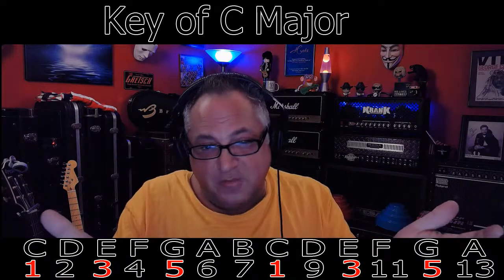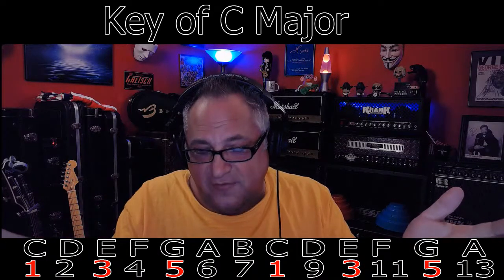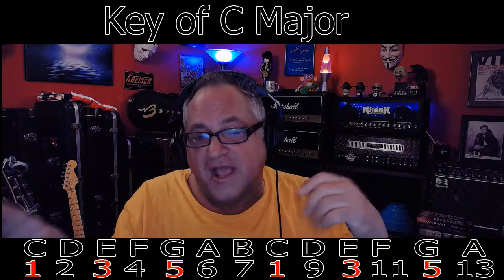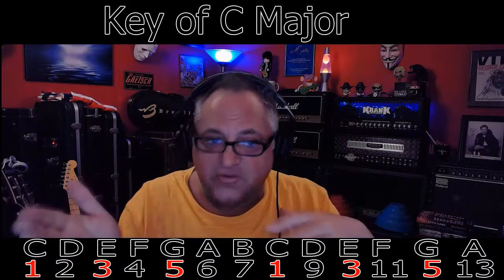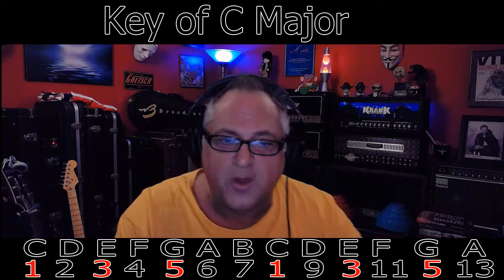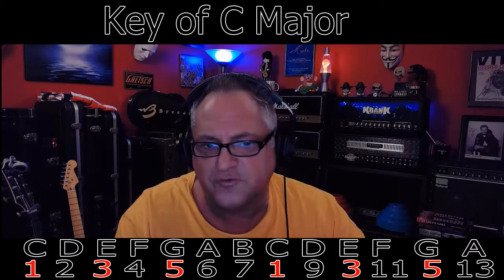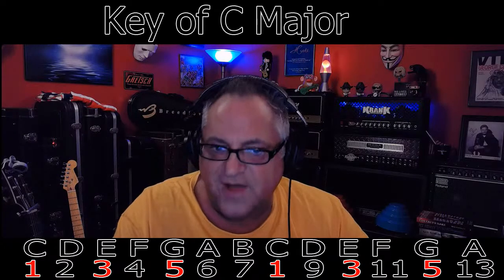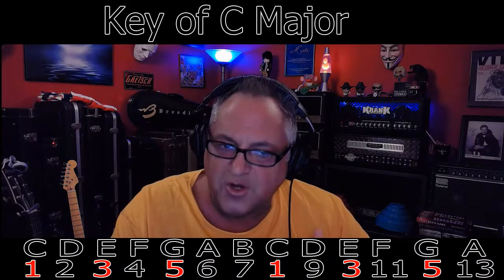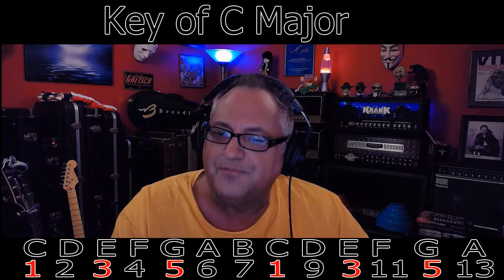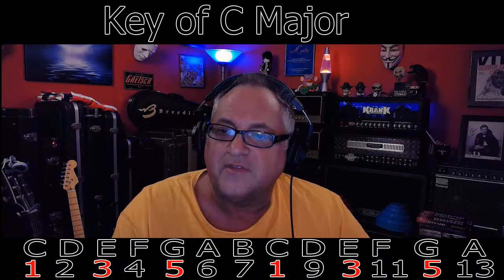The 5 is always going to be the 5, so we don't call it the 12. The 13 is the 13 if the chord has a 7 in it. If it has no 7, we refer to it as a 6. I hope that clears up how we're numbering them. It's numbered 1 through 13, and 1, 3, and 5 is a constant, so we don't have 8, 10, or 12. I hope that's clear.